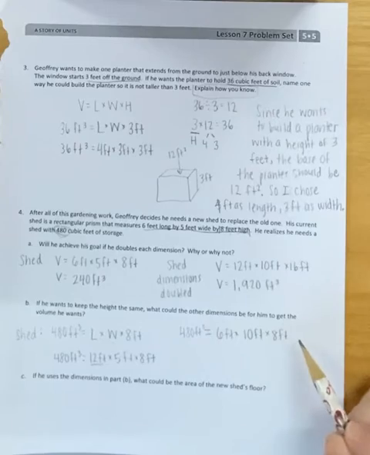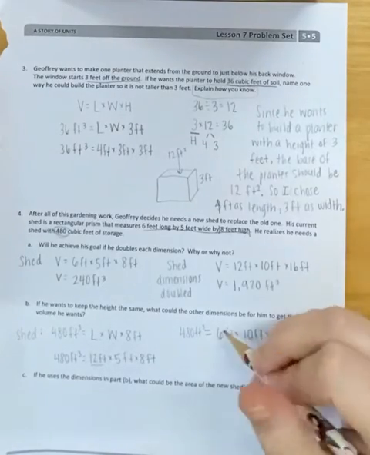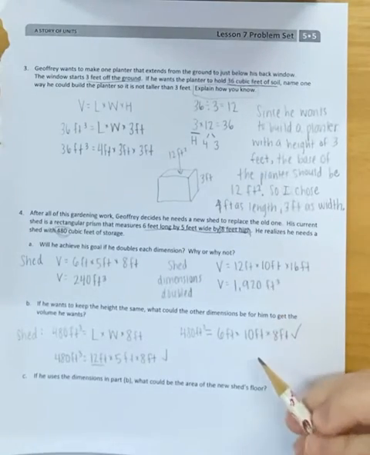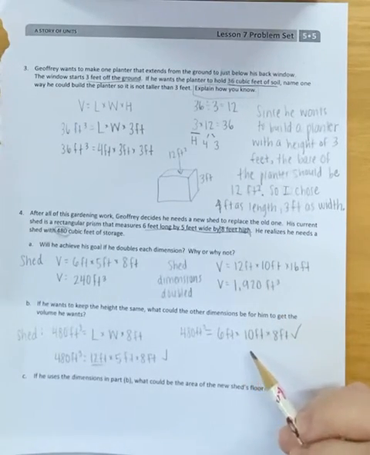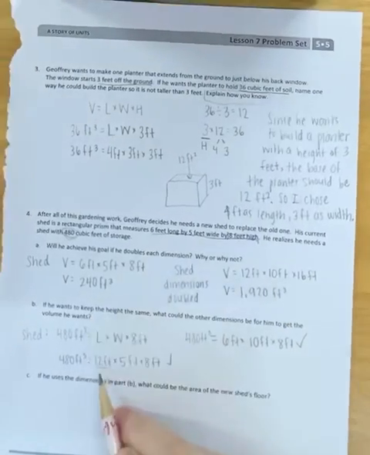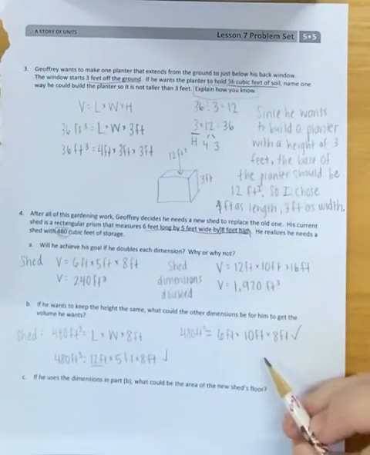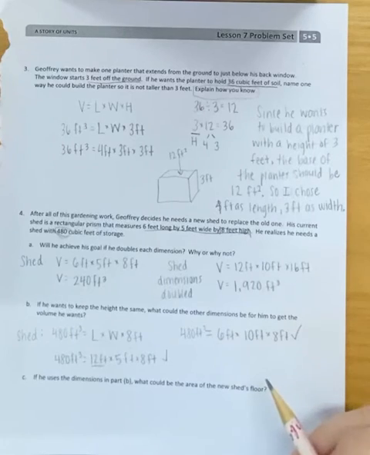All right, after your multiplication, you should have found out that it actually does. So he was wrong in this first part. He only needed to double one of the dimensions. Remember, we doubled the 6 for the length, and here we doubled the width. So these are the 2 other dimensions that could get him the volume that he wants.